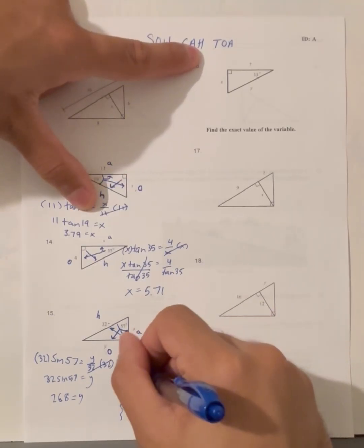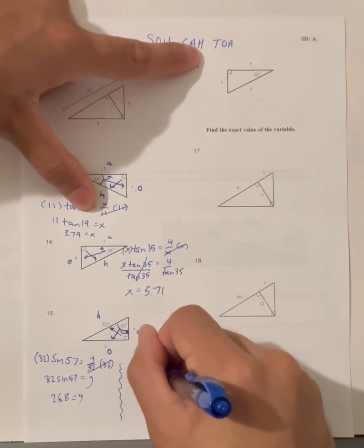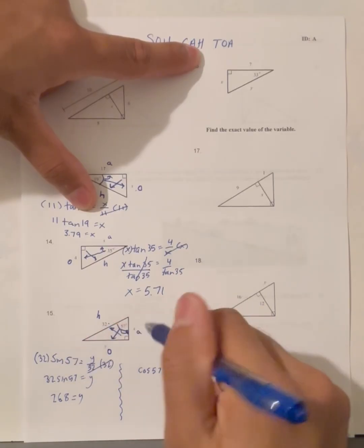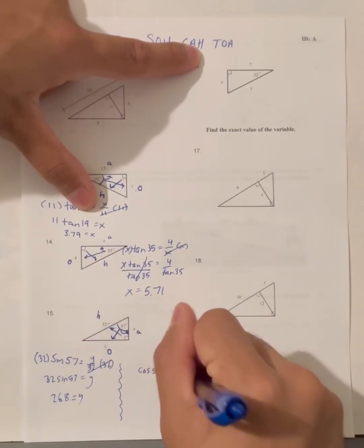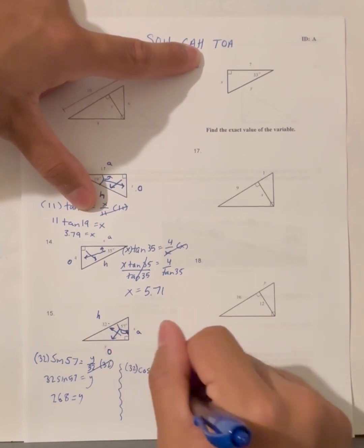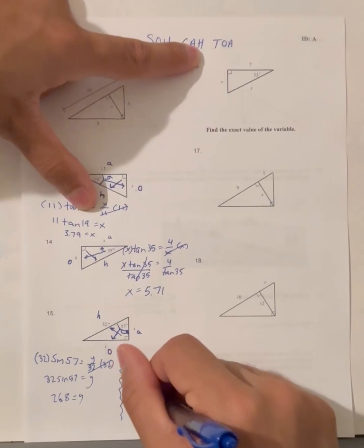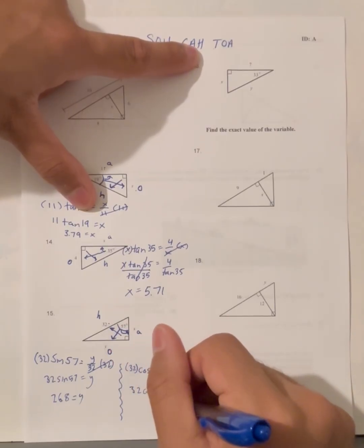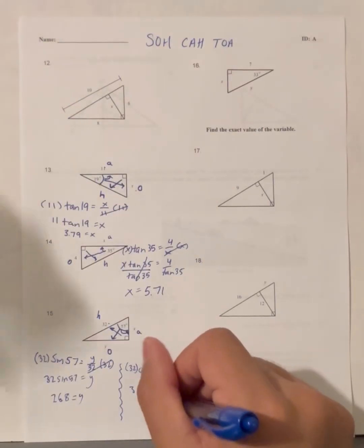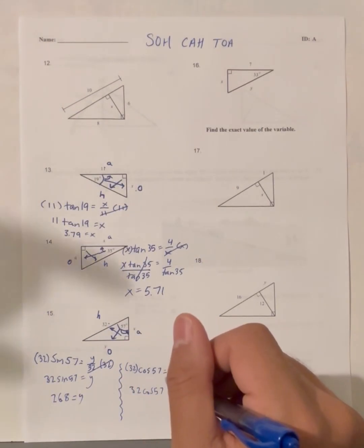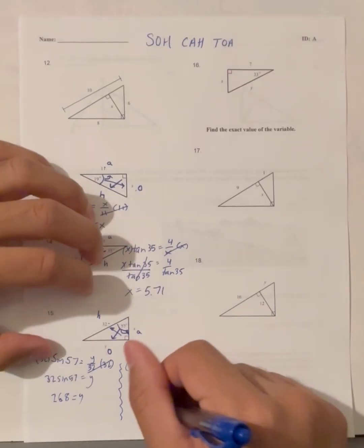So cosine of 57 equals the adjacent, which is x, over the hypotenuse, which is 32. Okay, multiplying 32 to the other side, we get 32 cosine of 57 equals x. And we have to put 57 in the calculator. Then we press cosine, we'll get some number. Then we multiply that by 32, and we would get 17.43.